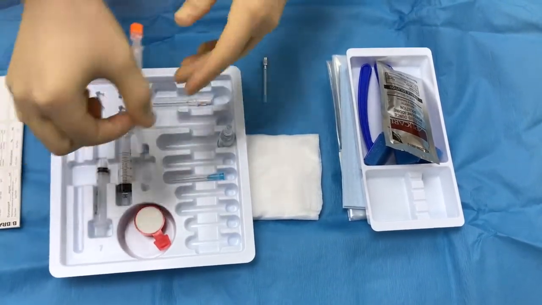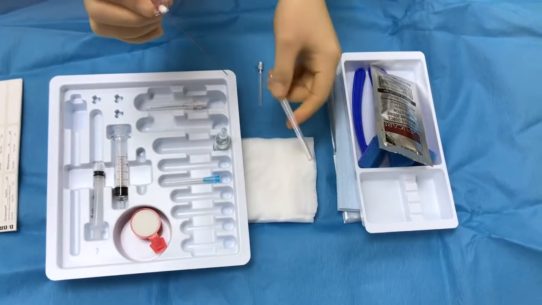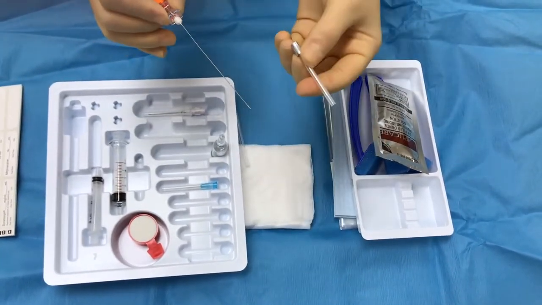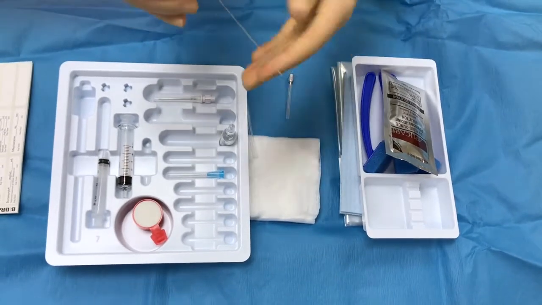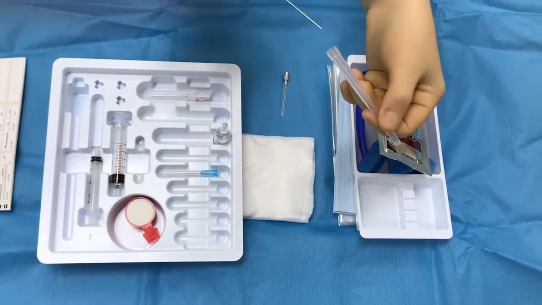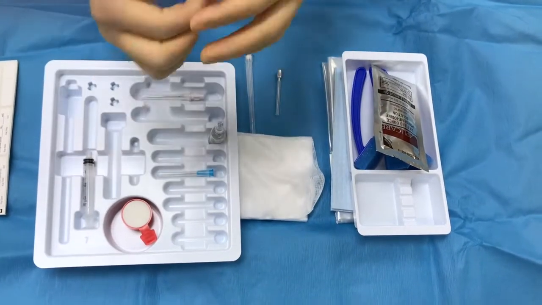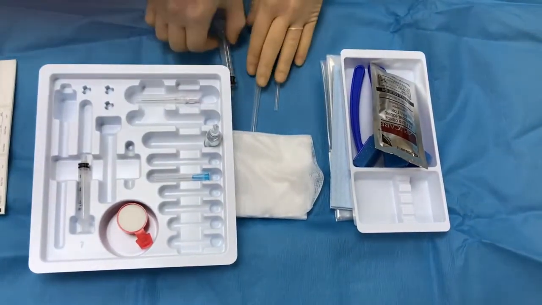And then you'll take your spinal needle. You'll notice it's very small, very thin. That's why you need the introducer needle, because this alone cannot penetrate all of the layers that you need to penetrate. Okay, and then they have a syringe for the actual spinal dose.